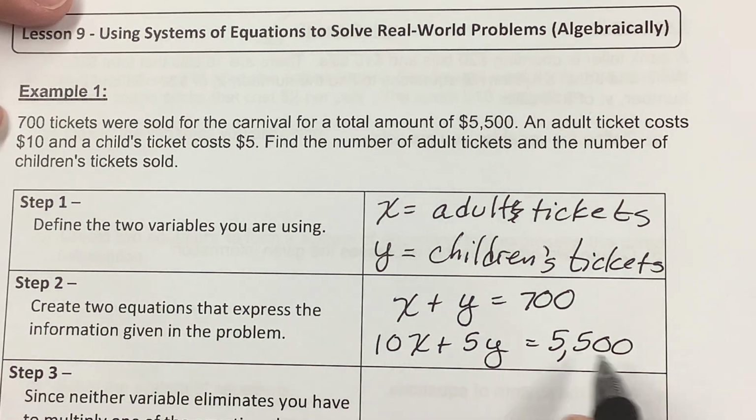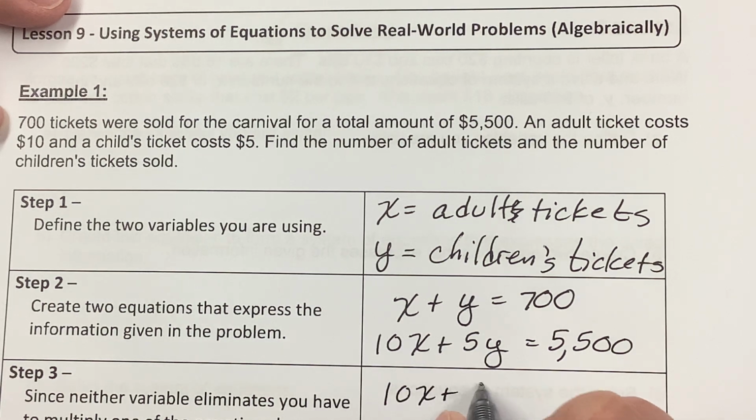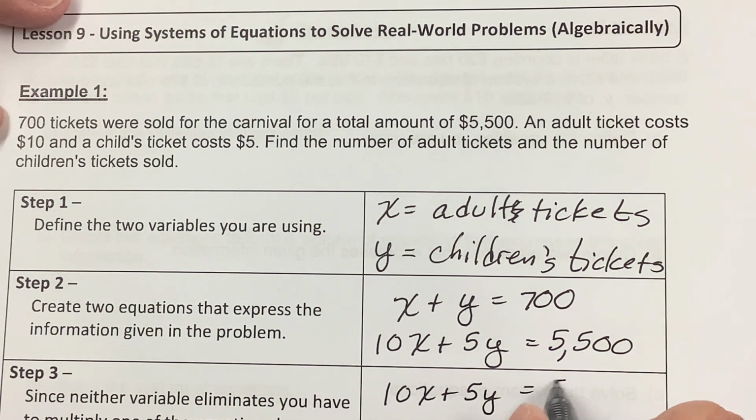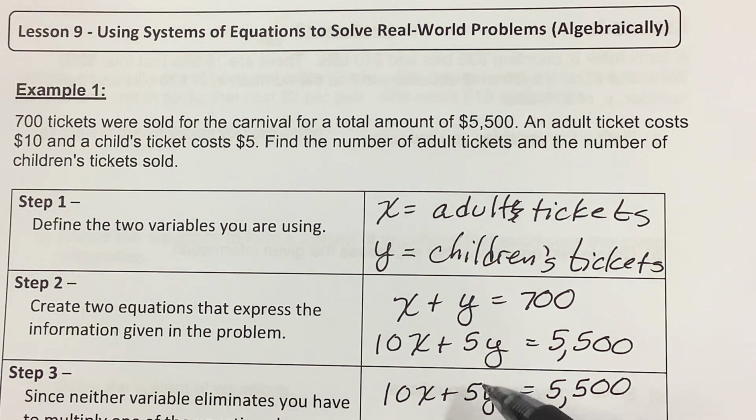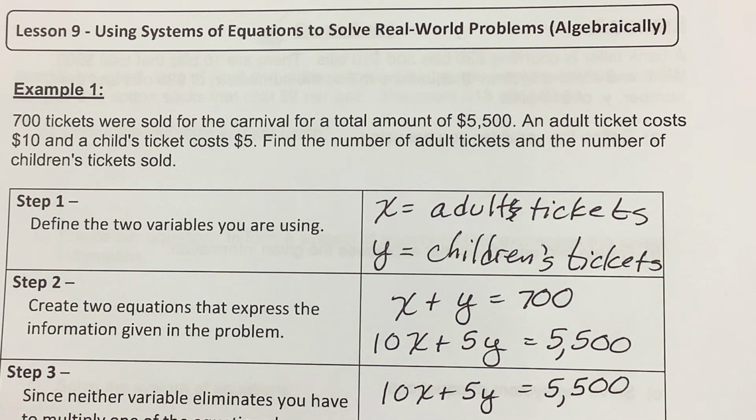Okay, so I'm going to keep this equation, 10x plus 5y equals 5,500. And I'm going to eliminate the smaller number. I'm going to get rid of the 5y. How do I do that? Well, I have to multiply the top equation times negative 5.